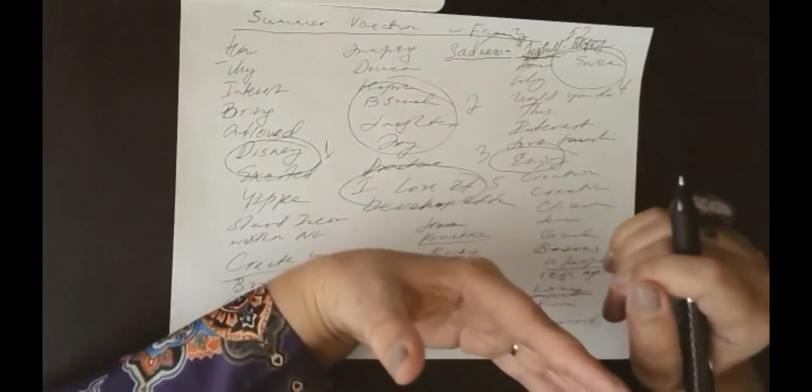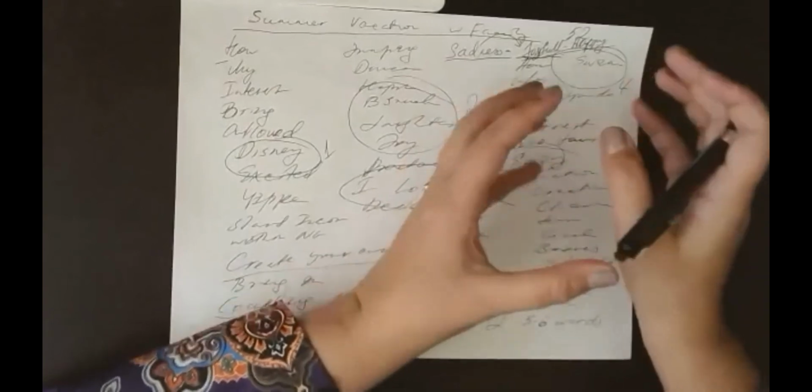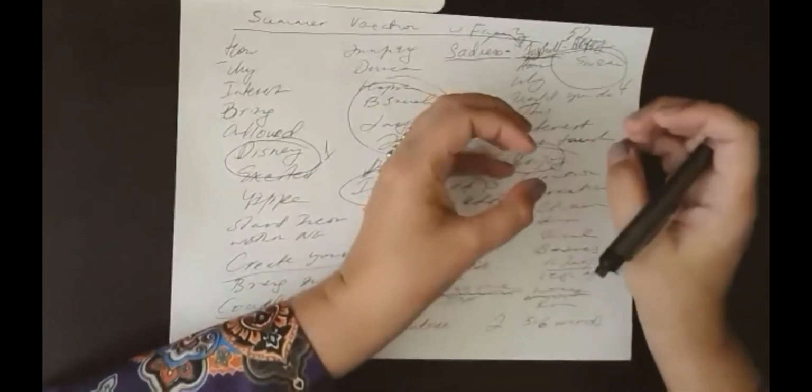I spoke about labyrinths before, right? I love labyrinths. I'm studying them now. They're amazing.